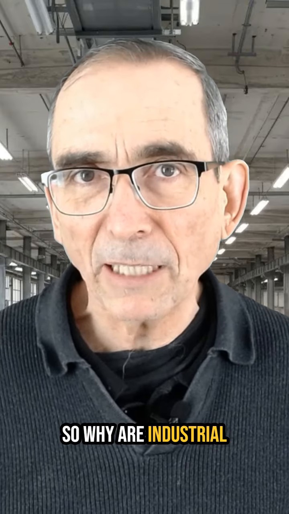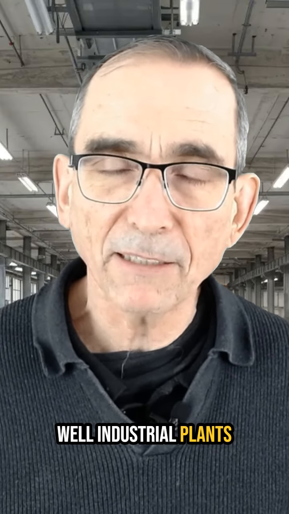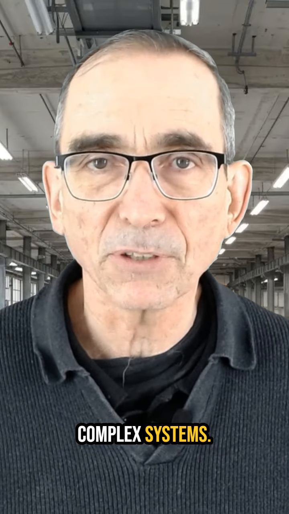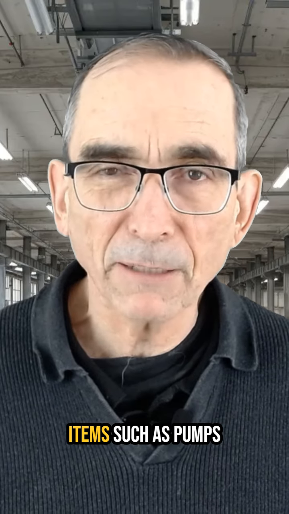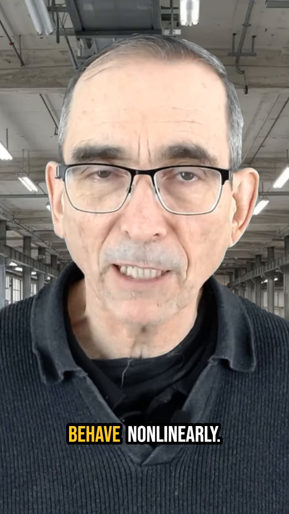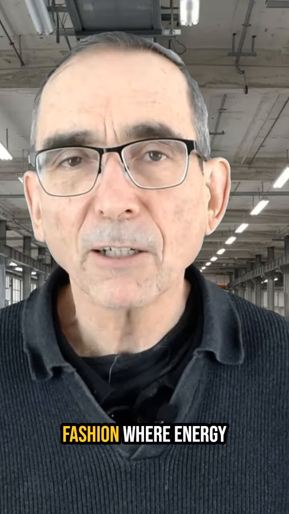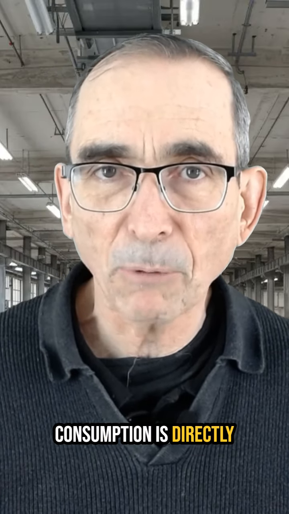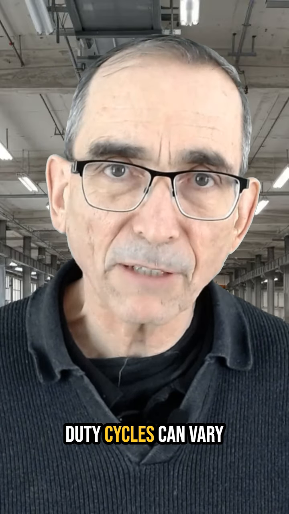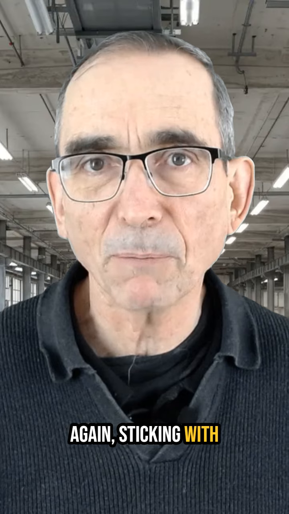So why are industrial energy audits hard? Well, industrial plants, as you know, are complex systems. Your motor-powered environments, such as pumps and fans, will behave non-linearly, although other things like crushers may behave in a linear fashion where energy consumption is directly proportional to speed. Duty cycles can vary with production, again, sticking with motors and pumps.